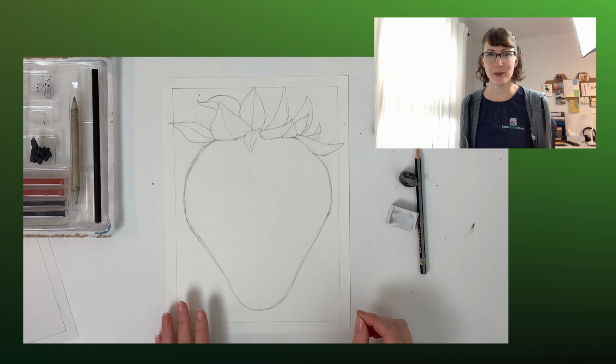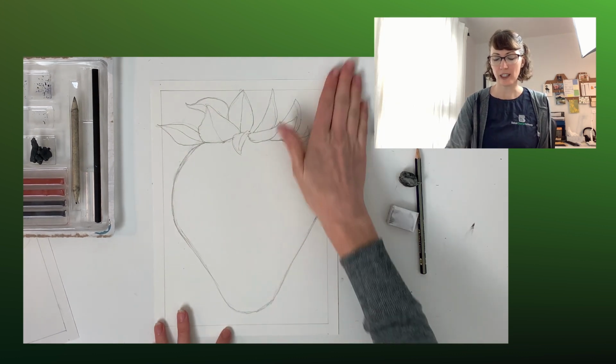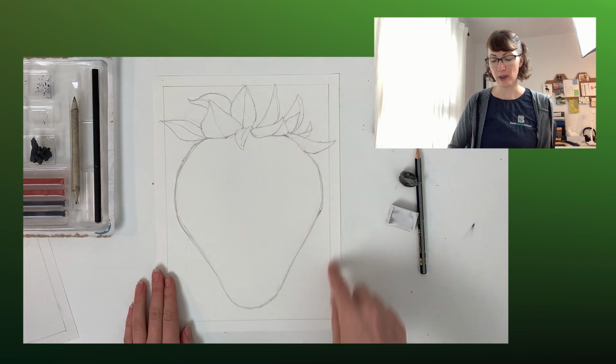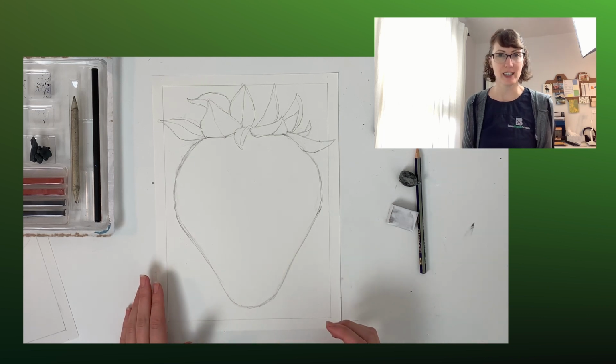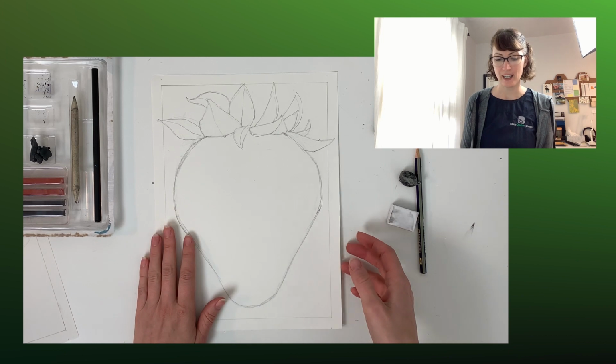Hello folks, today we're going to do our split image. I have a sketch already and I just wanted to walk you through some of the steps. I'll show you how to make the border and then I'll talk about dividing the paper and then some possible techniques you can use to fill in your positive and your negative space.